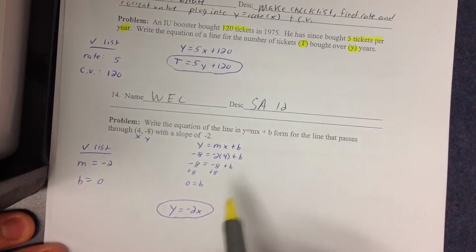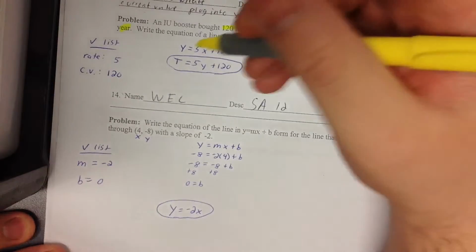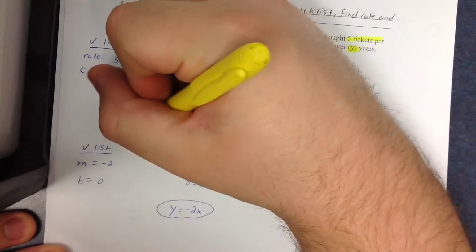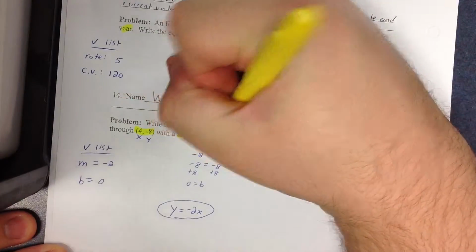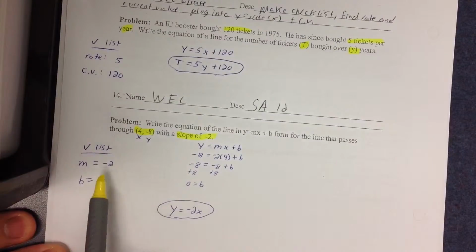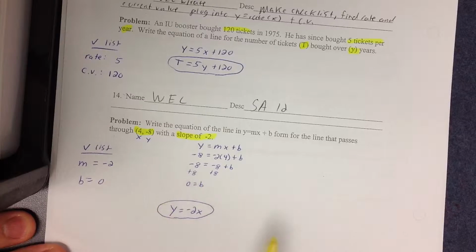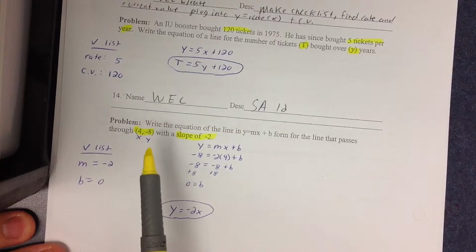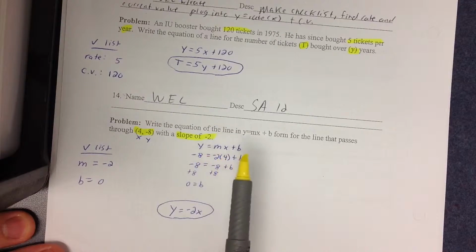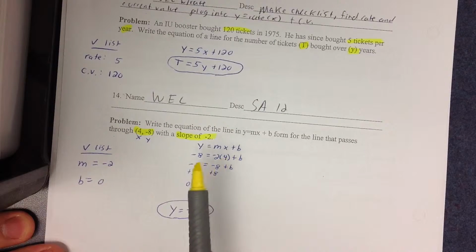14. Write the equation of a line in y equals mx plus b form for the line that passes through 4, negative 8, and a slope of negative 2. So they give me a point, and they give me the slope. So m is negative 2. Then they give me an x and a y. So I can plug that information into y equals mx plus b.